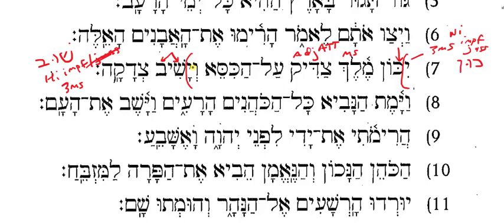So what will he do? He will cause righteousness to return, which means he will bring righteousness back. He will restore righteousness. He will return righteousness. Okay? How do I know that righteousness is not the subject of yashiv?